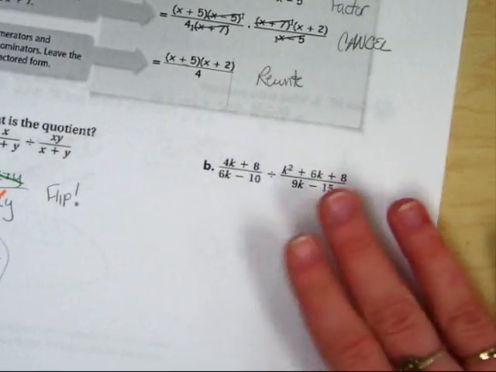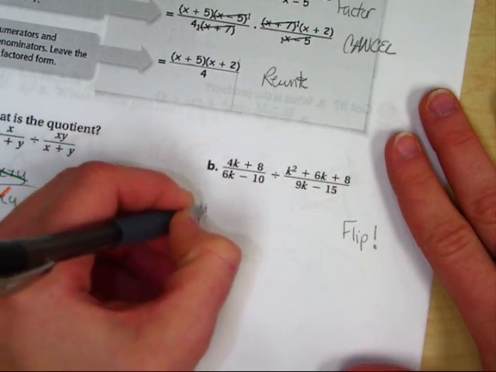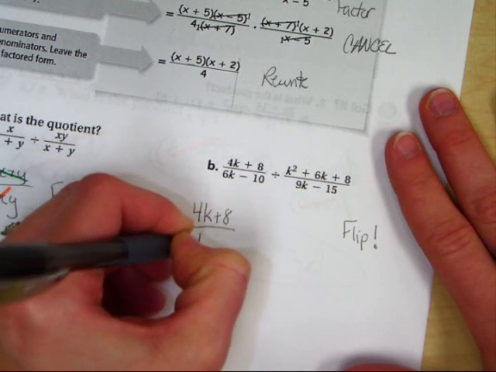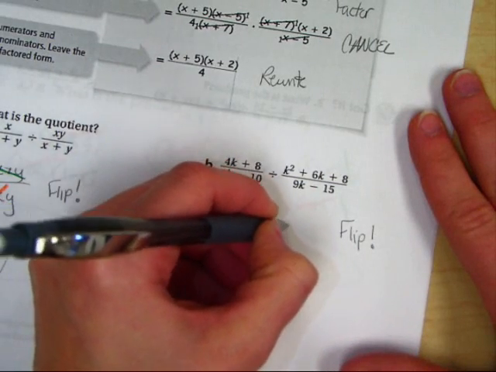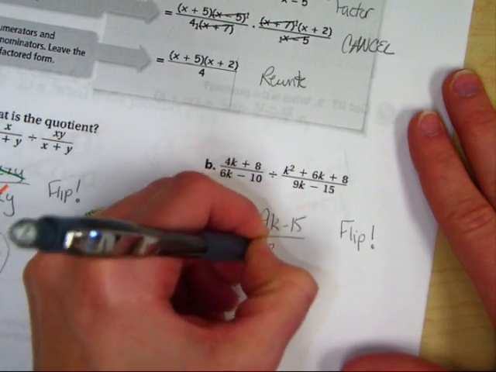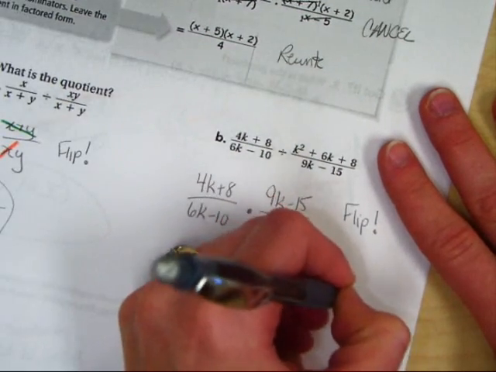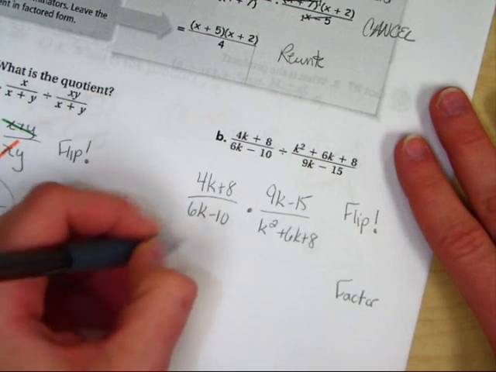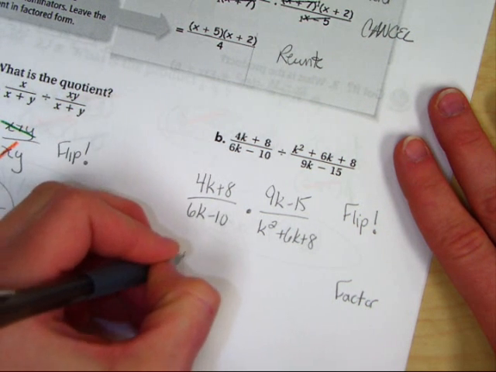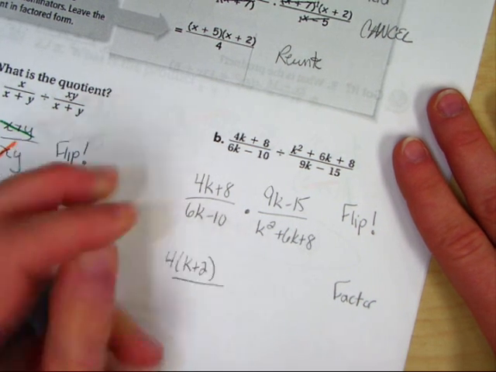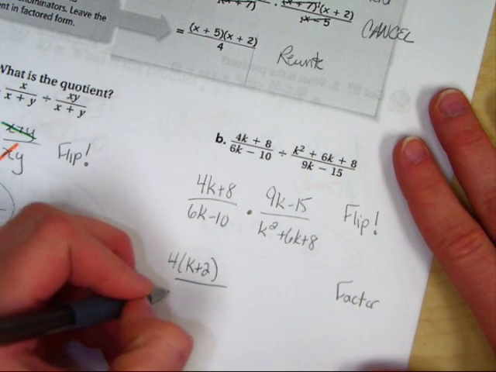Let's try part B. Part B is a little harder. First thing, pull the flip. So we're just going to flip the second fraction. 9k minus 15 is now the numerator. K squared plus 6k plus 8 is the denominator. Now we need to factor this top. Factor the top left. You should pull out a 4. Factor the bottom left. You should pull out a 2.